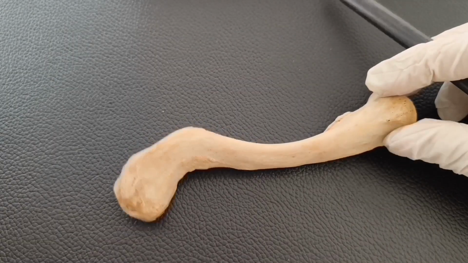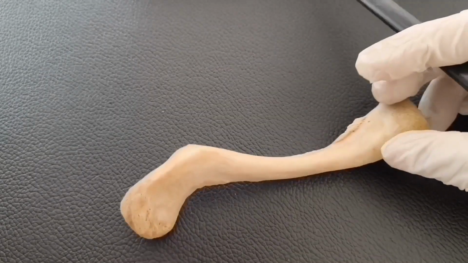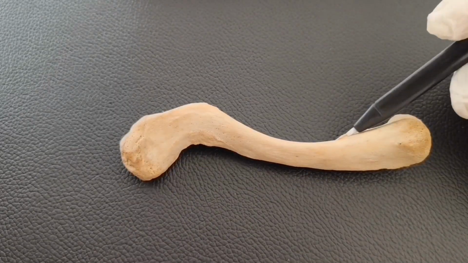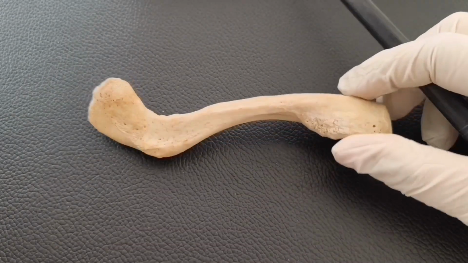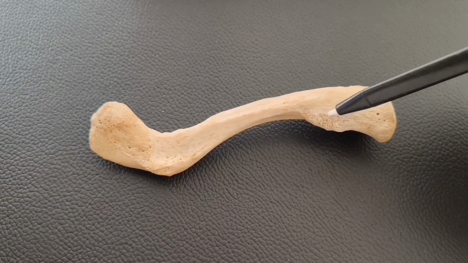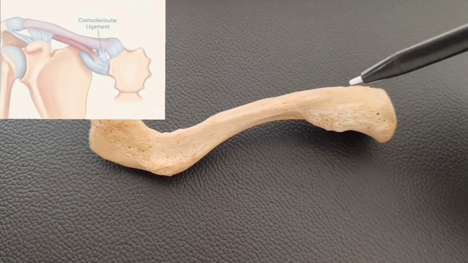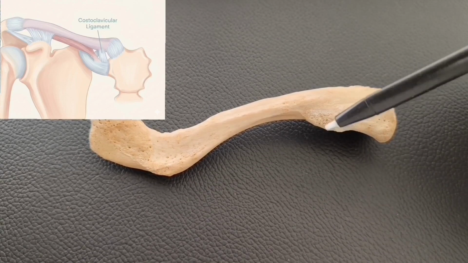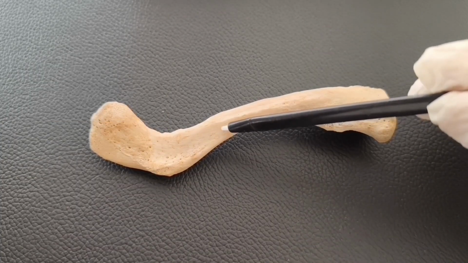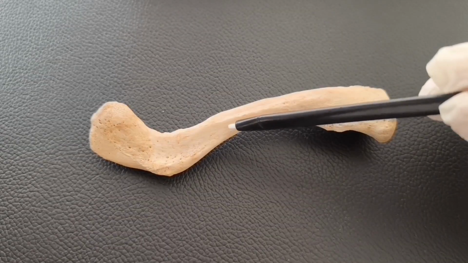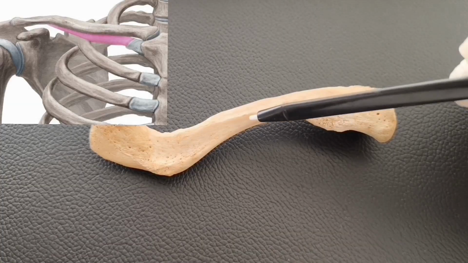Talking on the posterior aspect, we have origin of a muscle called the sternohyoid muscle. So from the posterior aspect, origin of sternohyoid muscle from the medial side. Talking on the inferior aspect, we have this rough impression. So from this rough impression, we have attachment of a ligament called the costoclavicular ligament, as it interconnects the first costal cartilage with the clavicle bone. Now, about the subclavian groove. The subclavian groove harbors a muscle called the subclavius muscle. So there is insertion of the subclavius muscle.